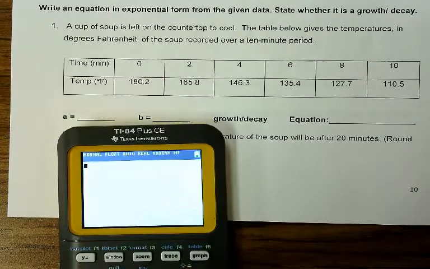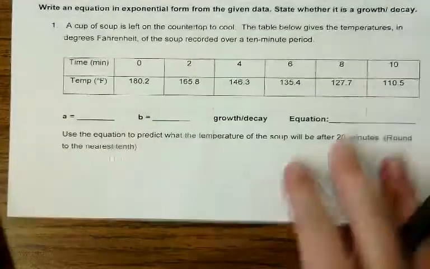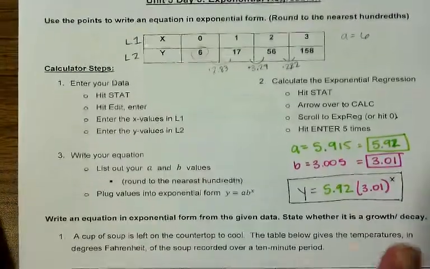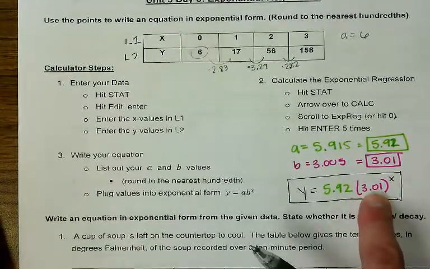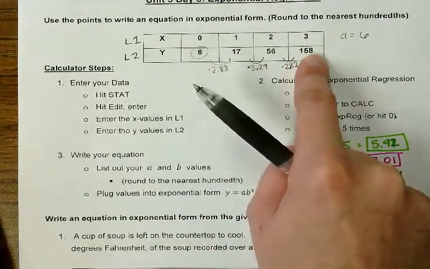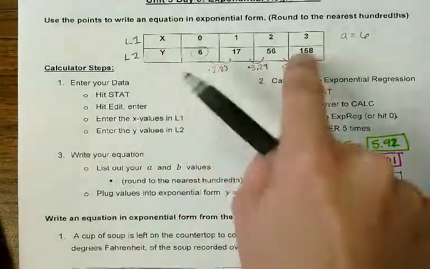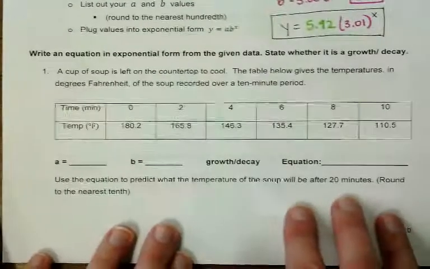So if we go here, we want to write an exponential function given this data. So guys, state whether it's growth or decay. So we're going to have to state a few things. A cup of soup. Oh, wait, before we do that, can we go up here, guys? Was my b value bigger than 1? Were my numbers going up? Were they representing growth? Yeah. Look at that. That's bigger than 1. Those are growing. All right, real quick, let's look at these.